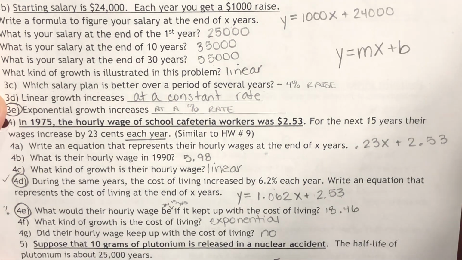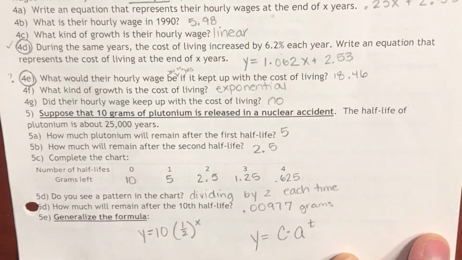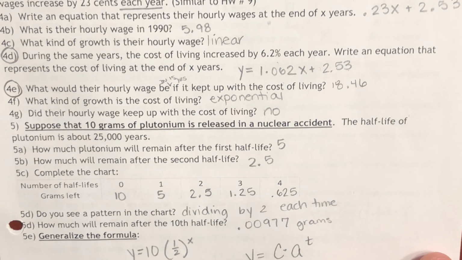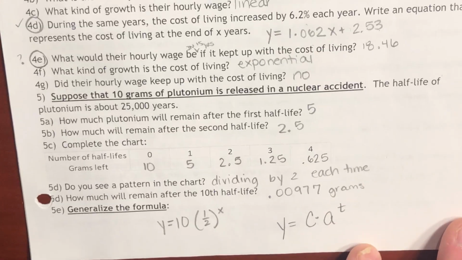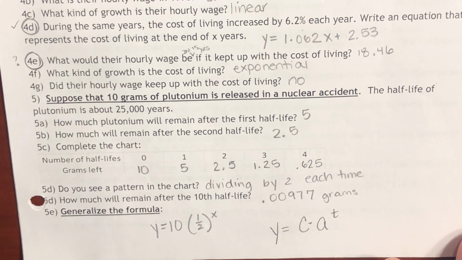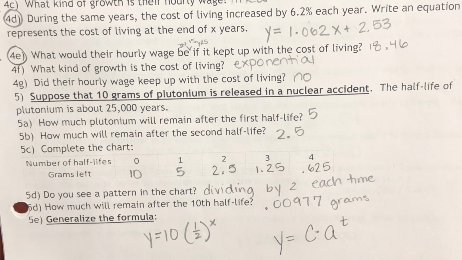All right, so let's finish the bottom of this page. Suppose that 10 grams of plutonium is released in a nuclear accident. The half-life of plutonium is about 25,000 years.